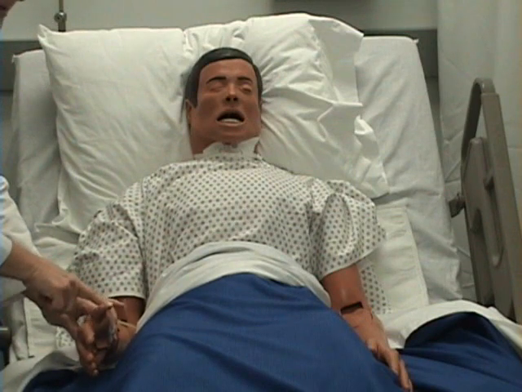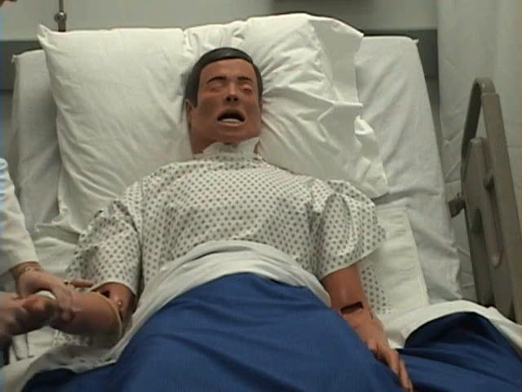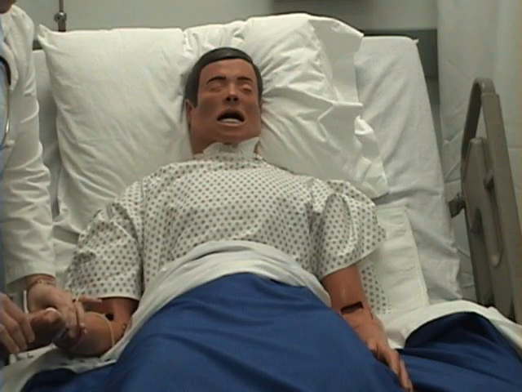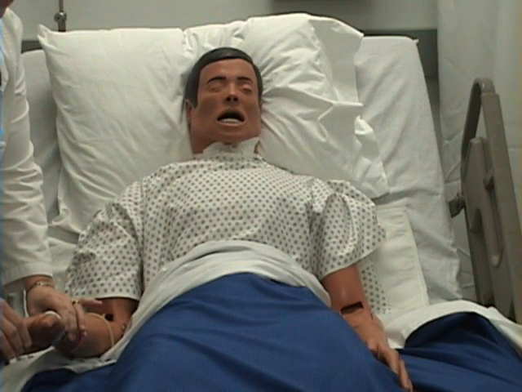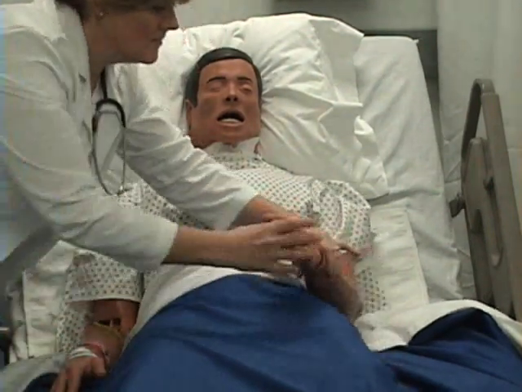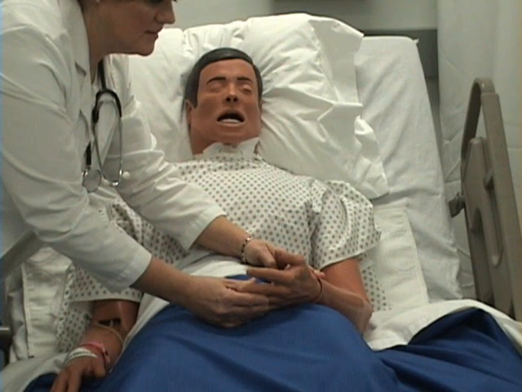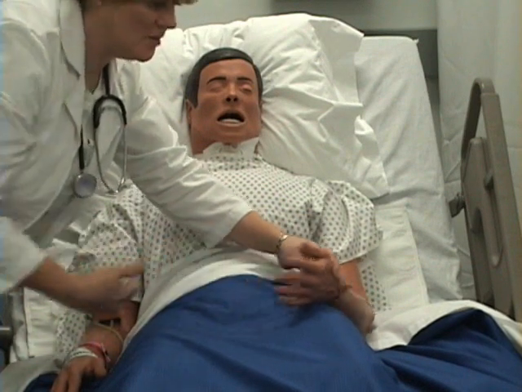Next is the radial pulse. It's at the base of the thumb. You'll check the other side, making sure they're strong and equal bilaterally.